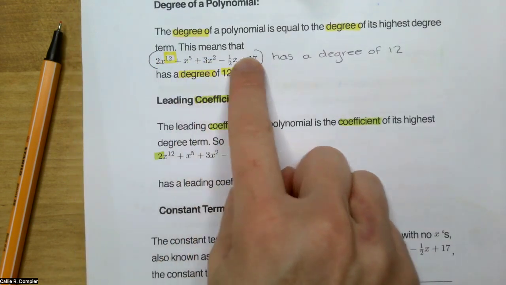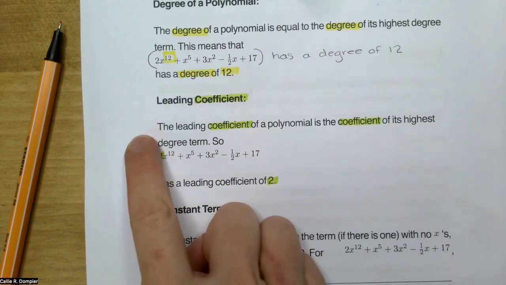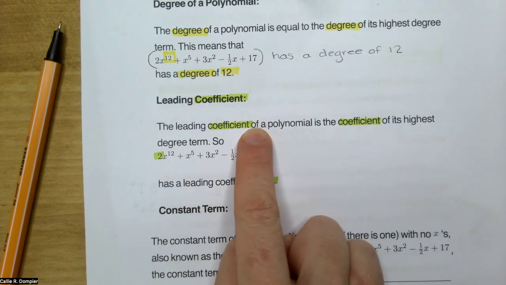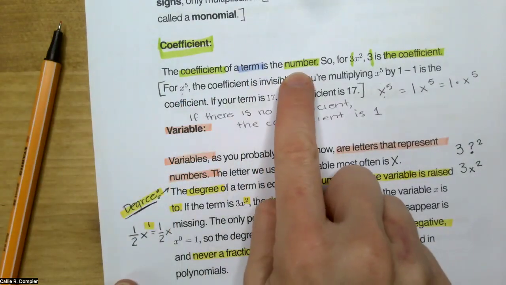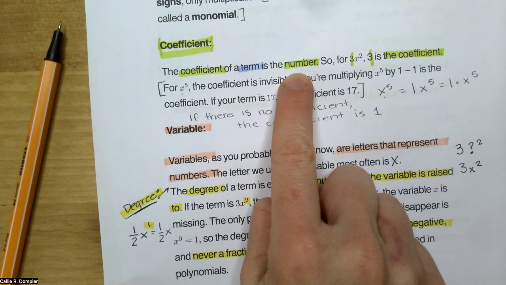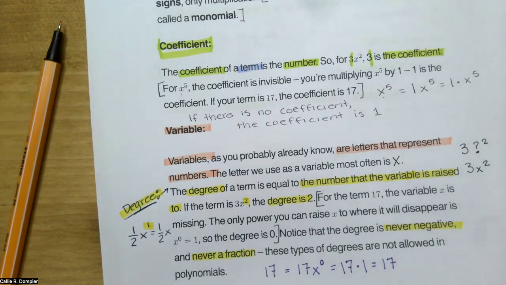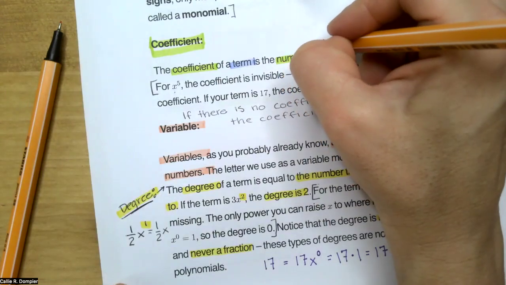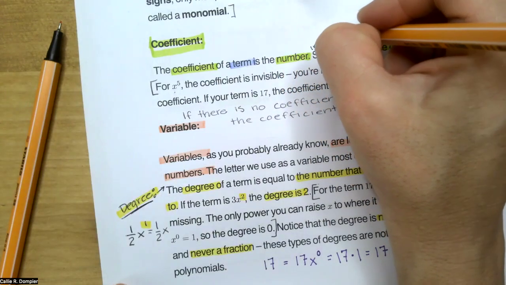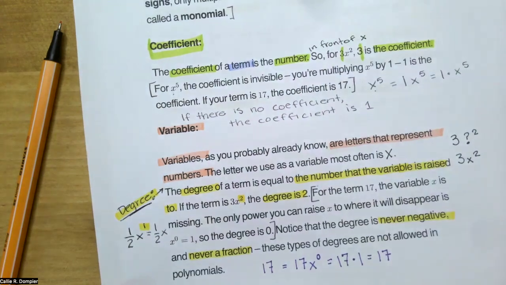Once you have put it in descending order, remember coefficient. What is coefficient? Coefficient is the number in front of the x. Okay? You can even add that. The number in front of, I'm just going to say x, but it's in front of any letter.